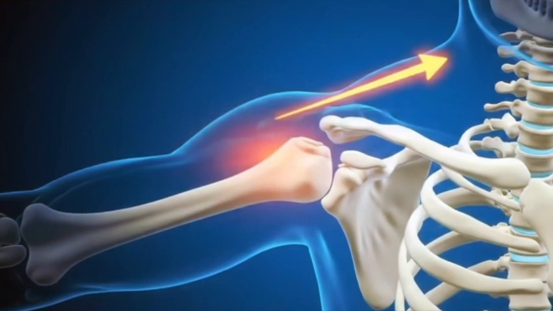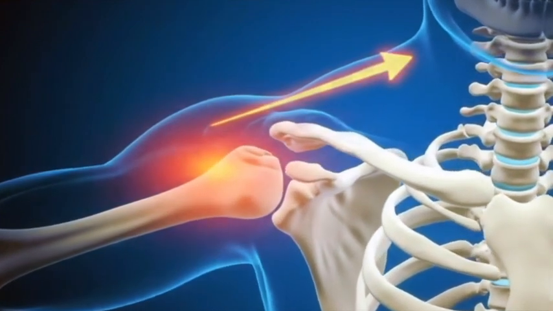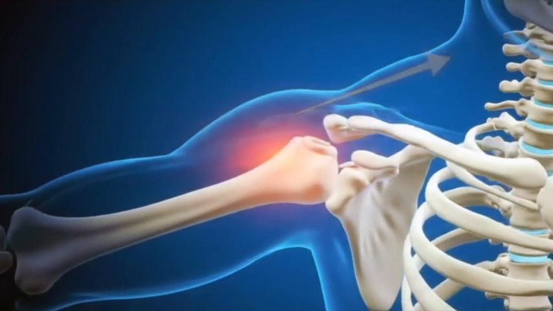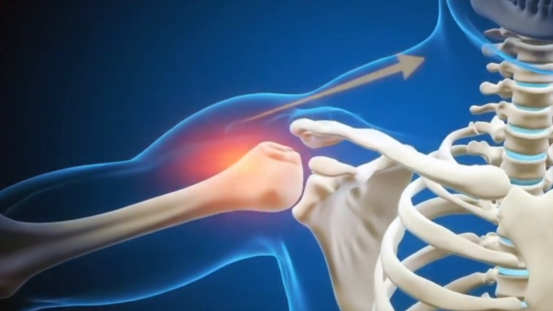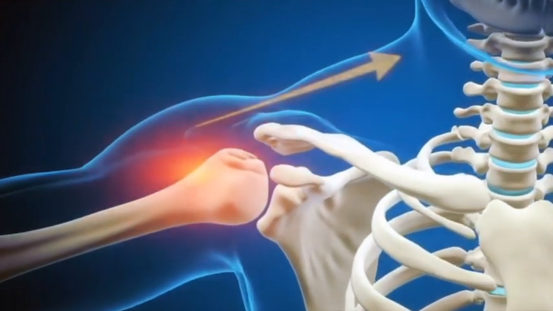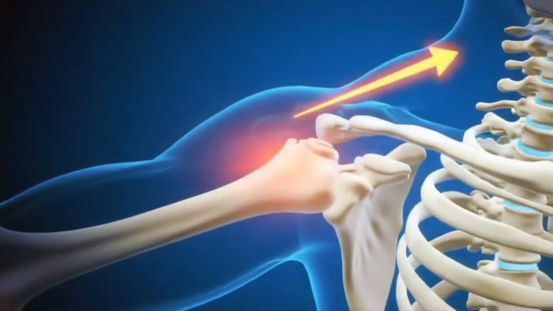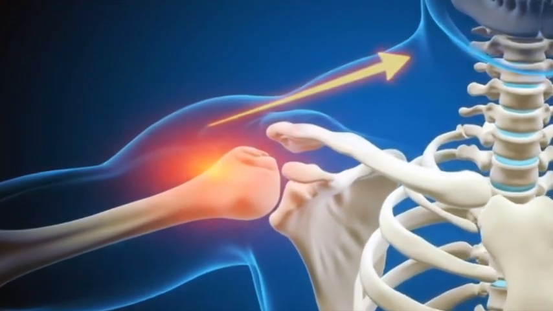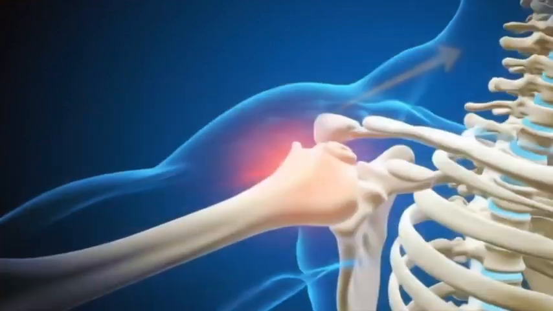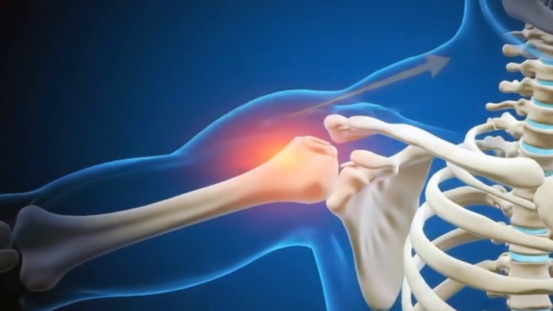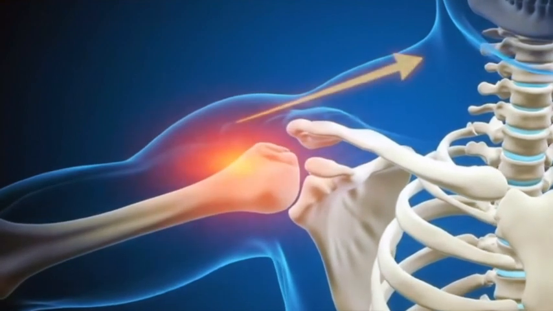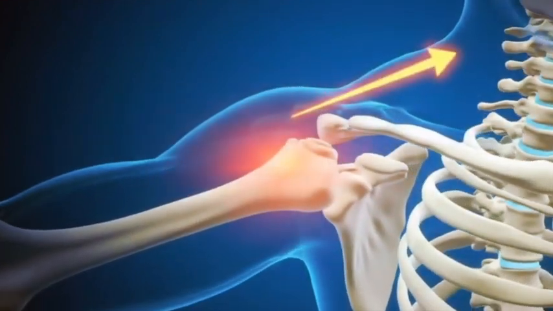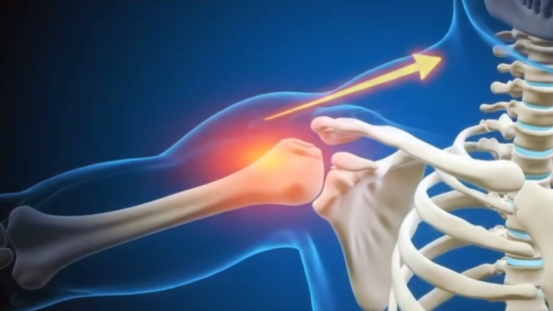Corticosteroid injections. A powerful anti-inflammatory medicine, like cortisone, is injected directly into the shoulder joint. This can significantly decrease pain and inflammation, making physical therapy more tolerable and effective. Hydrodilation or distension arthrography. In this procedure, a large volume of sterile fluid is injected into the shoulder joint to stretch and expand the joint capsule. This can help break up adhesions and improve the range of motion.